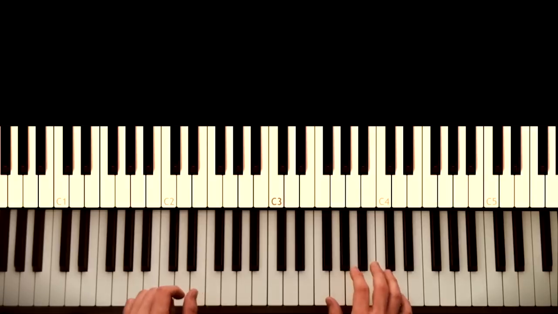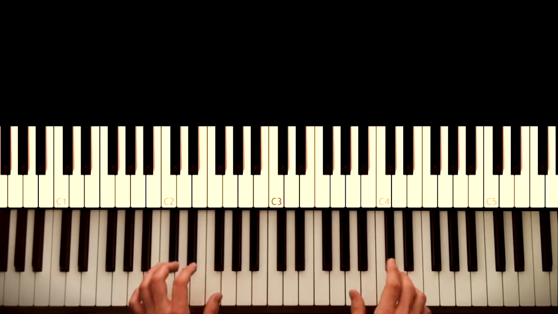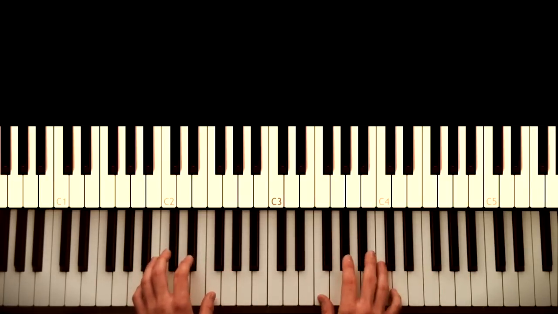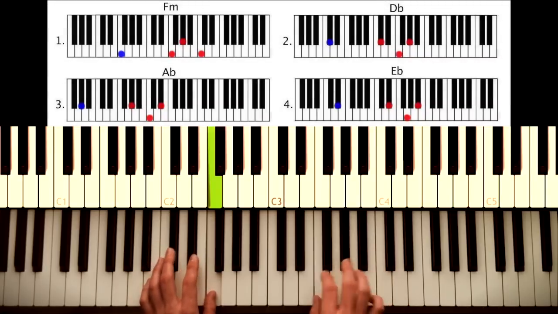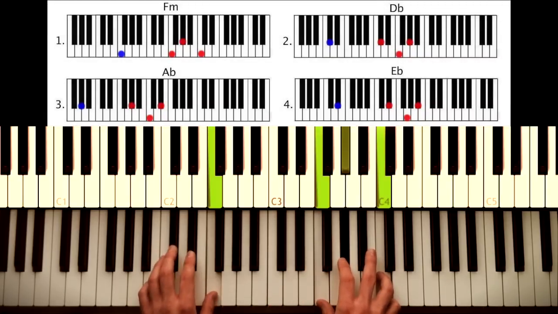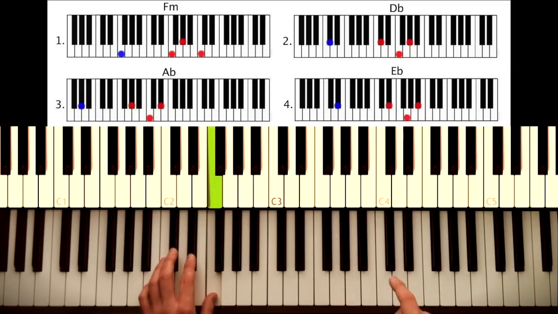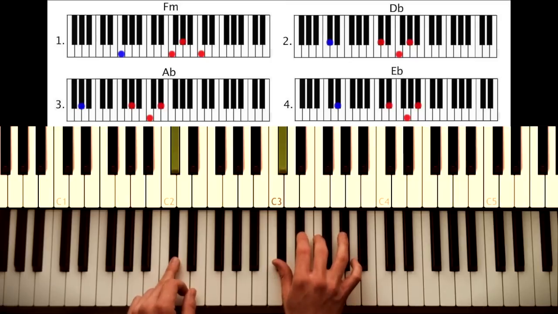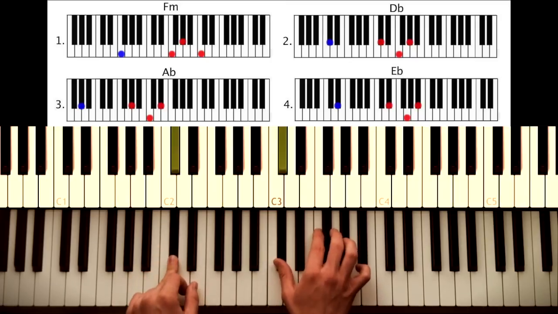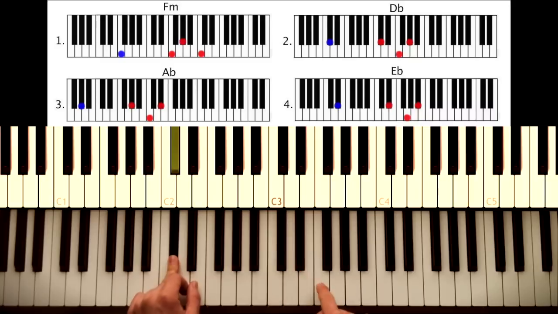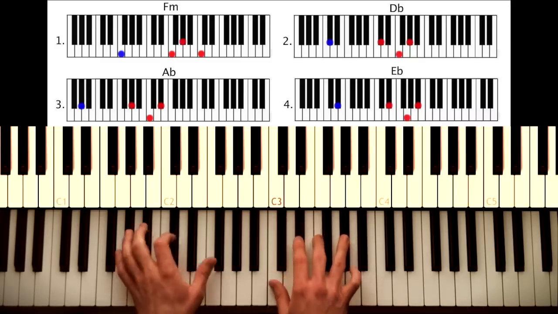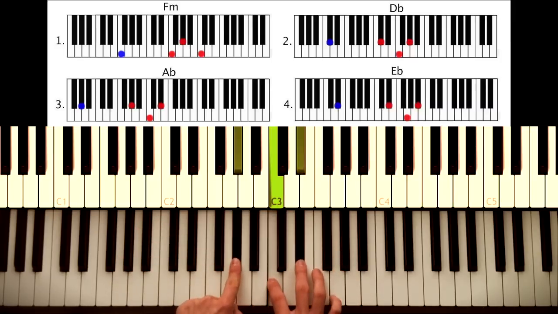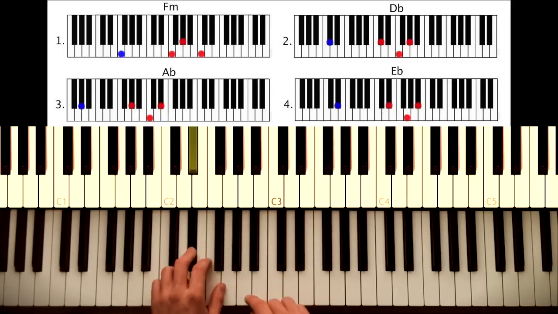Okay, so first of all, I will show you the chords and pay attention because these chords will also come back in different inversions and voicings later on in the song. First chord is an F minor, so that's F, A flat, C. Second chord is a C sharp or D flat major chord, so that's D flat, F, A flat. Then we have an A flat chord, which is an A flat, C, and an E flat, and then on to an E flat chord, which is an E flat, a G, and a B flat.